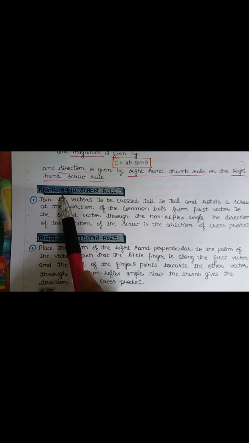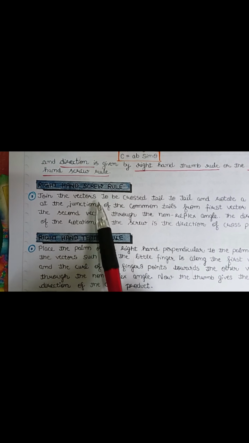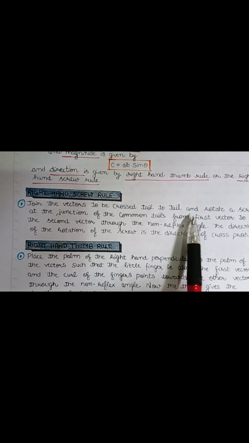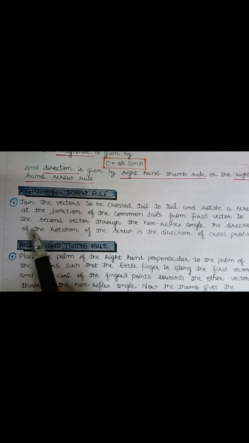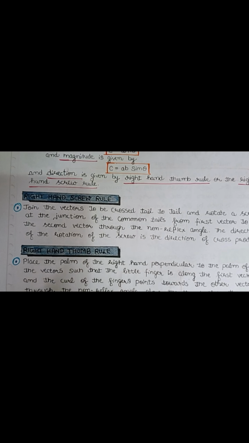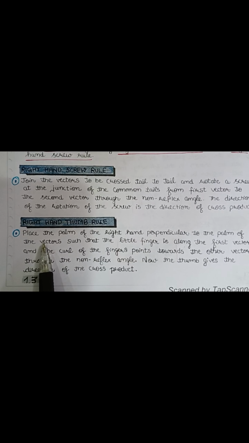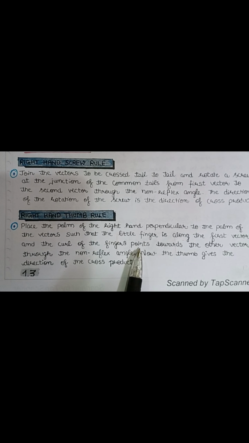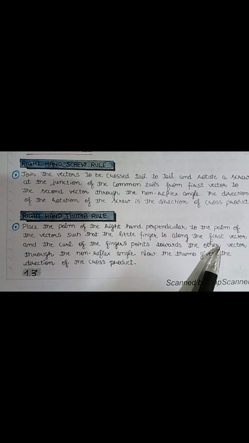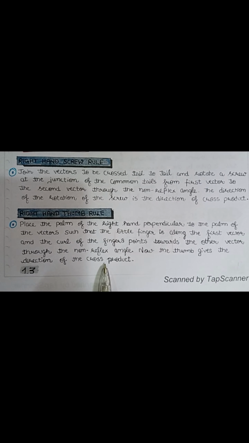Now let's learn about the right hand screw rule. Join the vectors to be crossed tail to tail and rotate a screw at the junction of the common tails from the first vector to the second vector through the non-reflex angle. The direction of the rotation of the screw is the direction of the cross product. The right hand thumb rule: place the palm of the right hand perpendicular to the plane of the vectors such that the little finger is along the first vector, and curl the fingers so that they point towards the other vector through the non-reflex angle. Now the thumb gives the direction of the cross product.